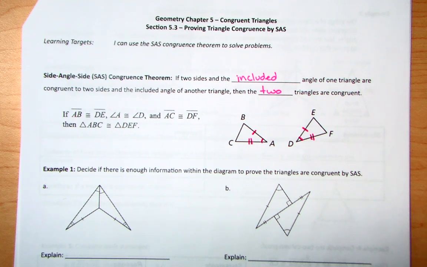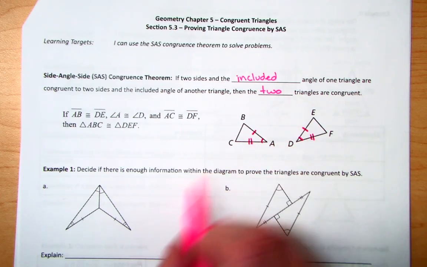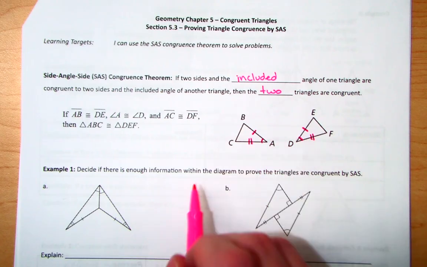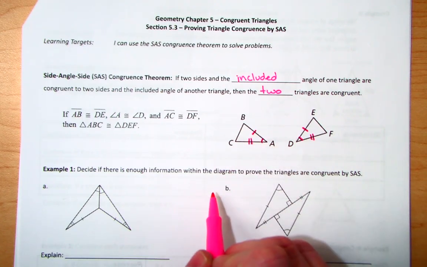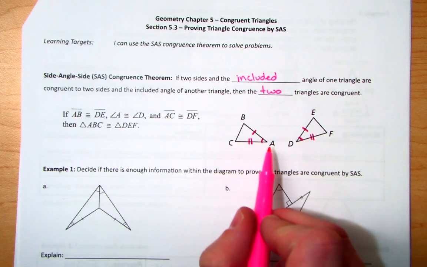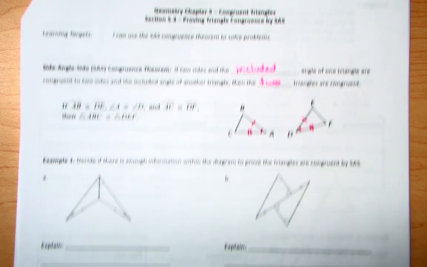So some of them let us decide whether triangles are congruent or not. But the side, angle, side congruence theorem is one of those where, if we can find enough evidence between the two triangles to show we've got a side, an angle, and a side congruent to each other in each triangle, then we can officially say that those two triangles are exactly the same size.